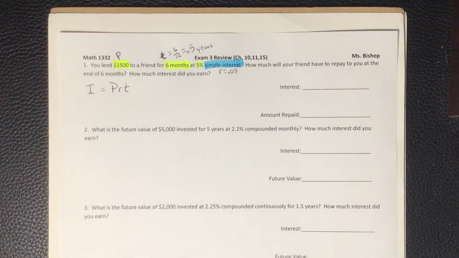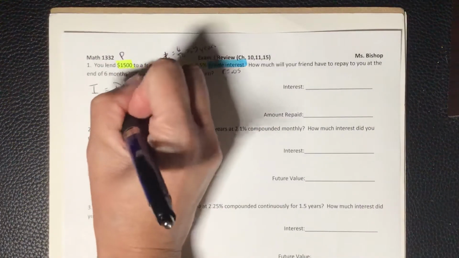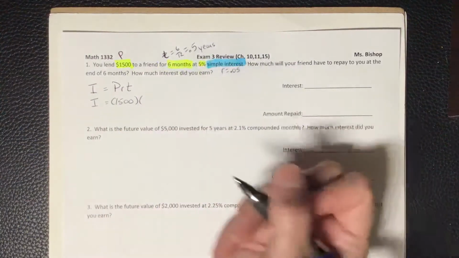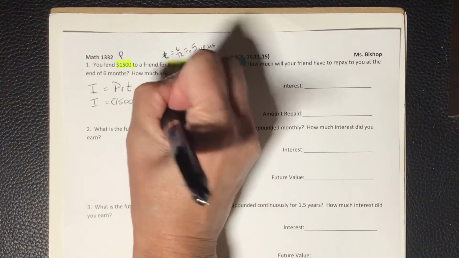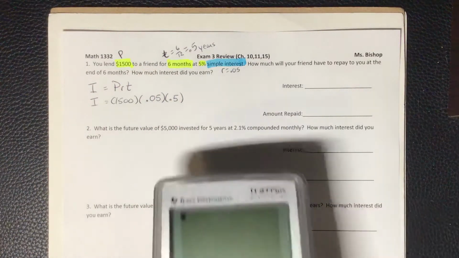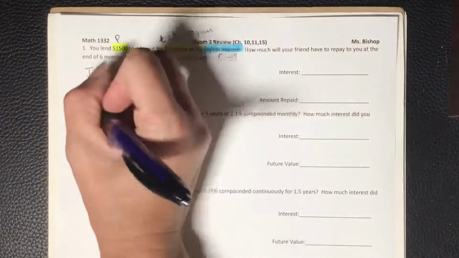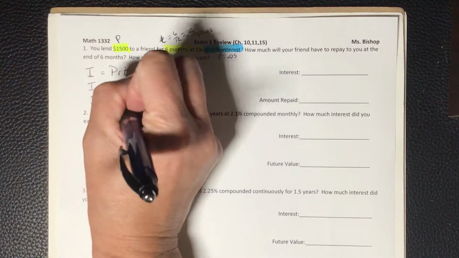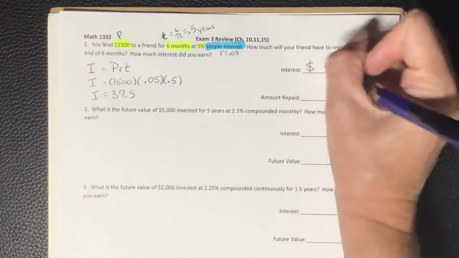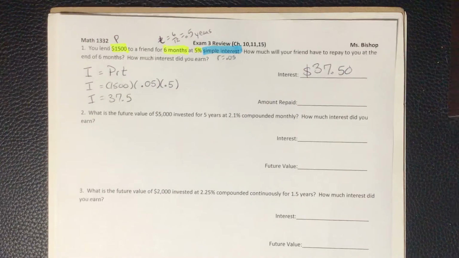All right, so we know that the principal is $1,500. The rate is 0.05, and the time was 1/2 a year, or 0.5. So this one's pretty easy to enter in the calculator. You just multiply them all together. 1,500 times 0.05 times 0.5, and you come out with 37.5. Okay, so this is money, and we just found the interest. So this would be $37.50.